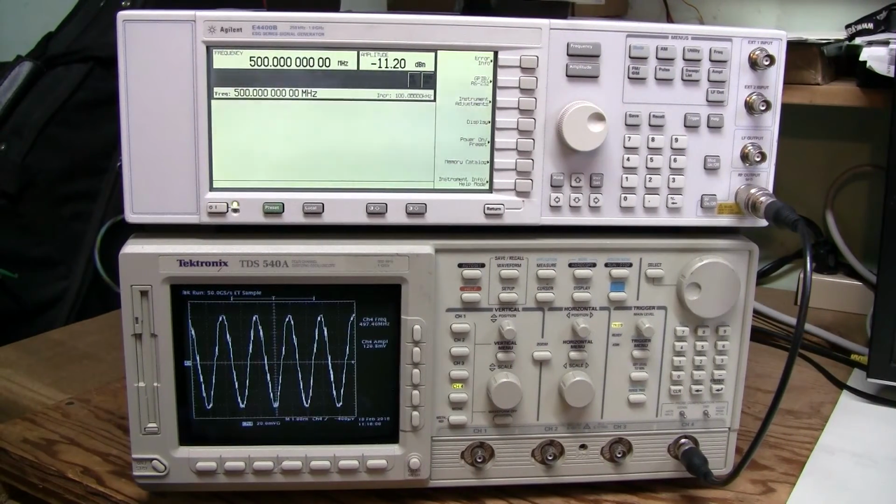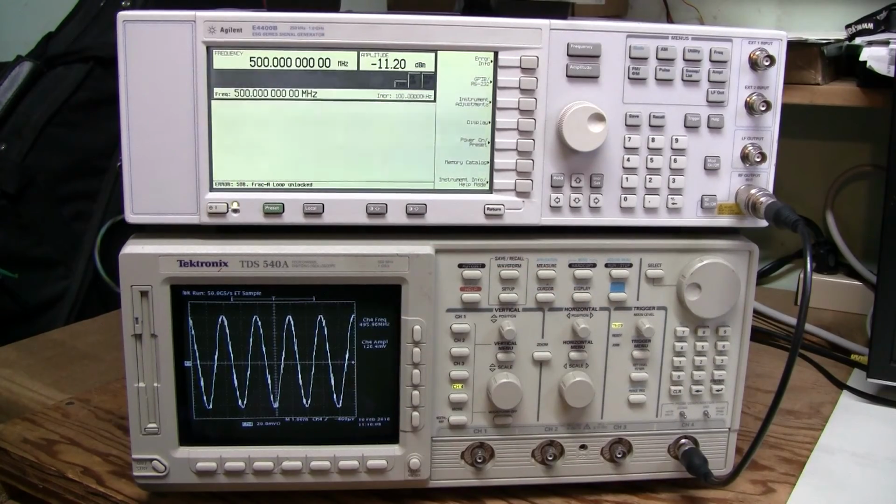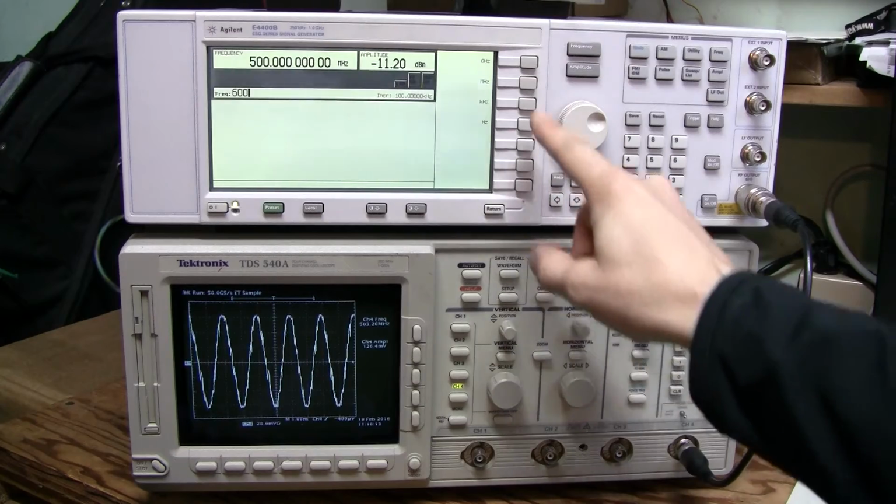Let's push the limits of the scope. We are at 500 megahertz, which is supposed to be the limit of the scope, but let's go higher, 600.